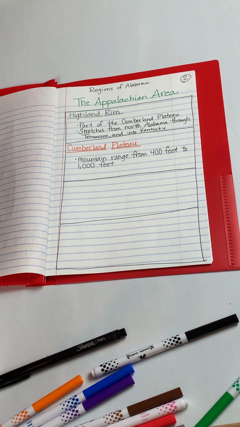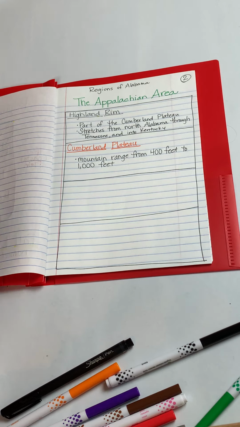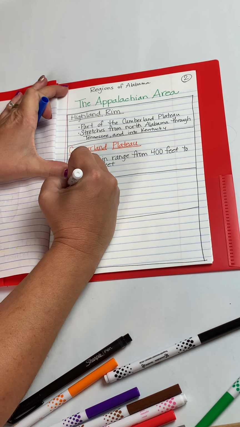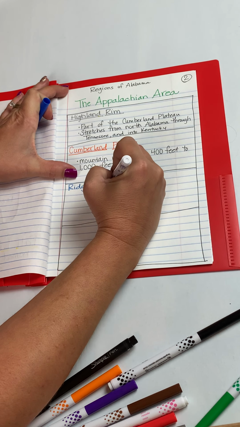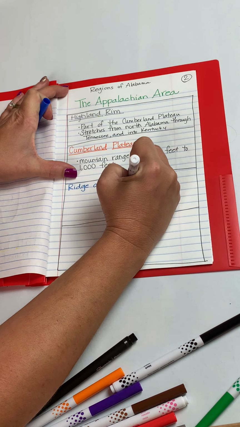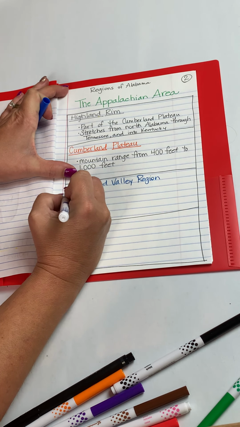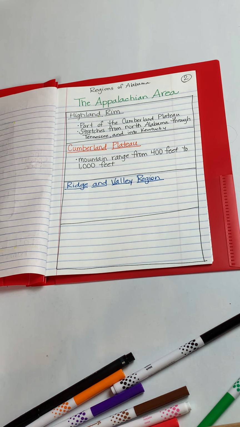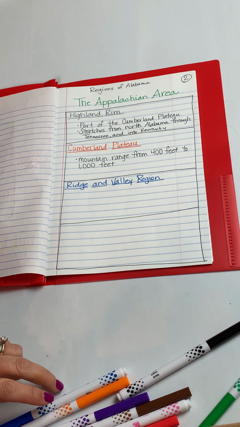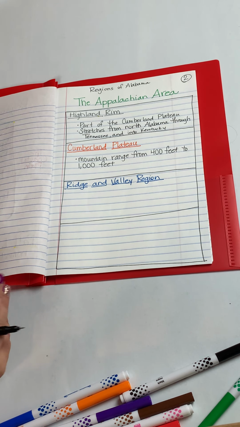All right, the next thing that we labeled on our map was in blue, and this was the Ridge and Valley region. And in this region, this is where our major mountains are found.